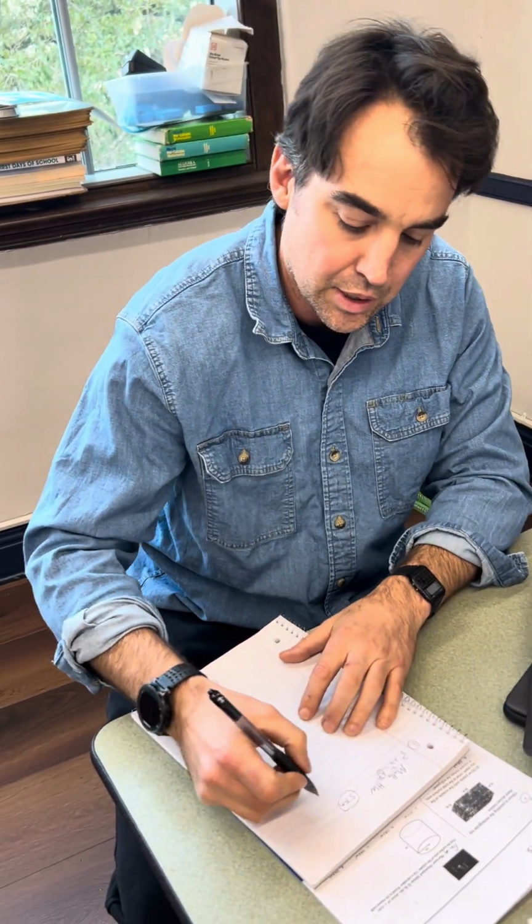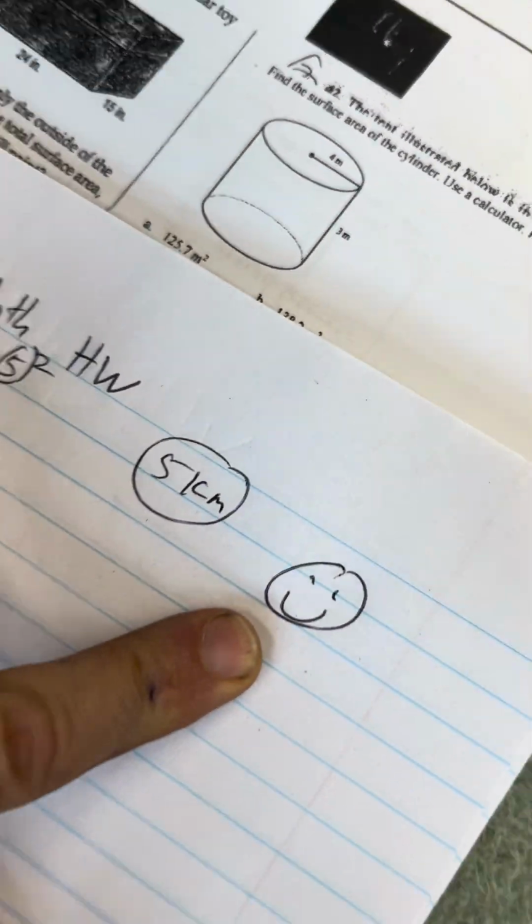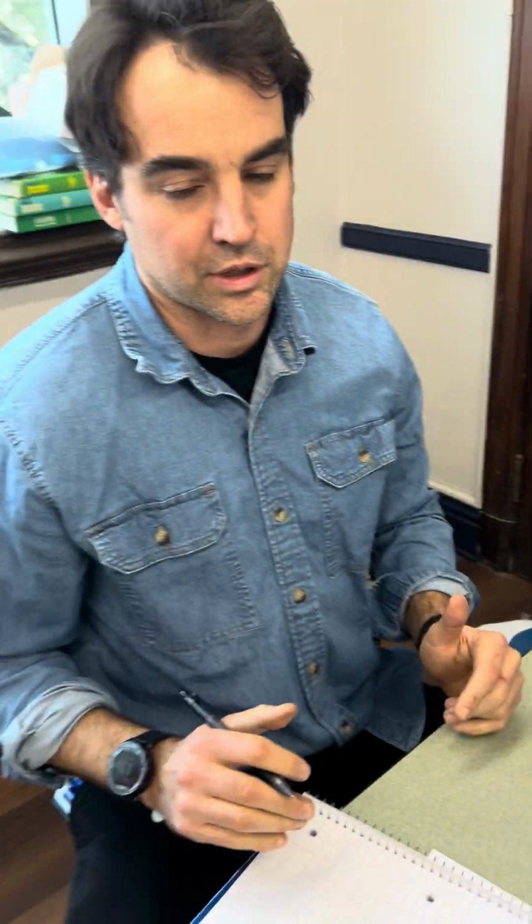I feel confident with it. I did it on my own. I didn't copy it. And so I'm gonna put a big smiley face by it right there. So there's my smiley face. So that is the first thing that could happen. You feel really confident, you get the problem right, you check the answer key, you good.